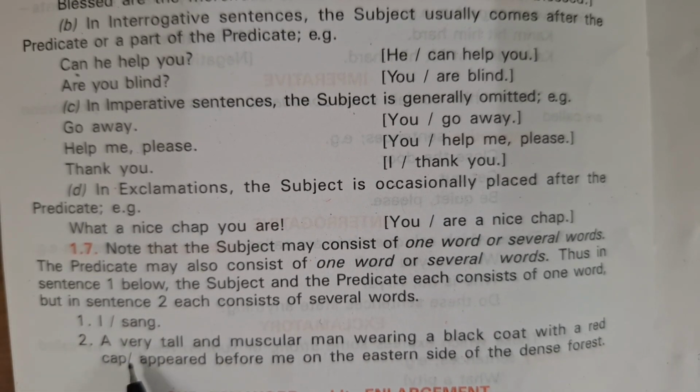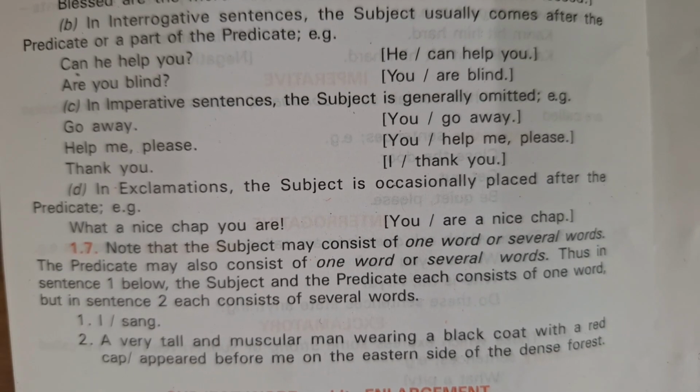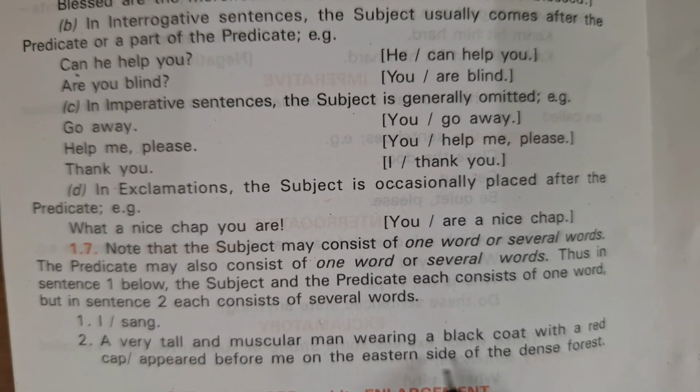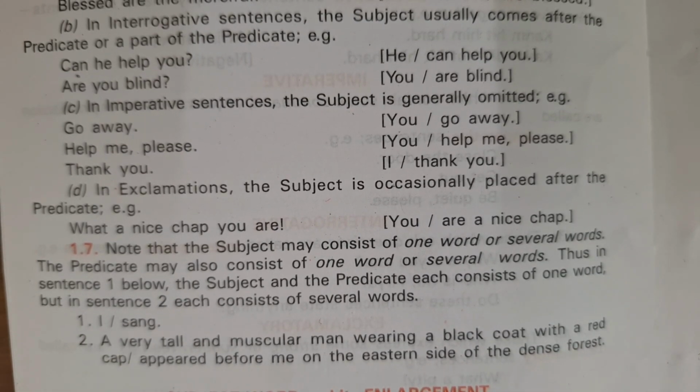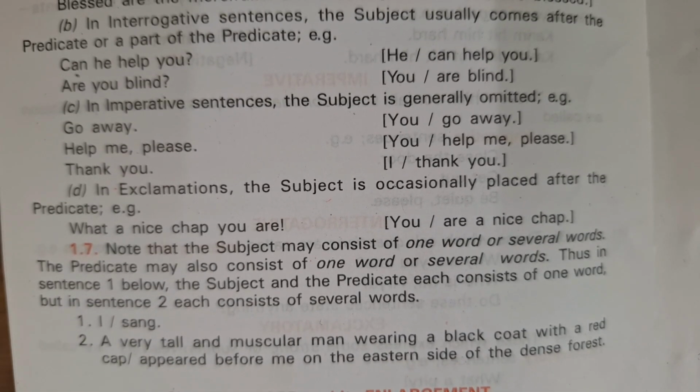Second sentence: "A very tall and muscular man wearing a black coat with a red cap appeared before me on the eastern side of the dense forest." Now see, your subject is a very tall and muscular man wearing a black coat with a red cap. This whole thing is your subject. Now what are we saying about him? That he appeared before me on the eastern side of the dense forest. How do we know that this portion is your predicate? Because the verb "appeared" is there in it, and it is telling us what the subject, a tall and muscular man, is doing.